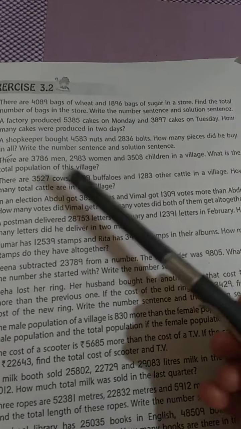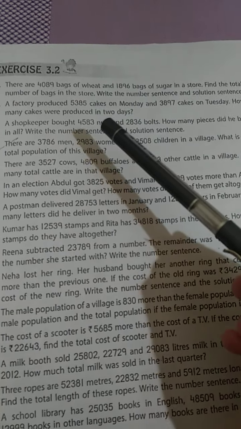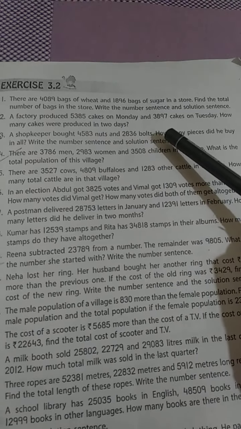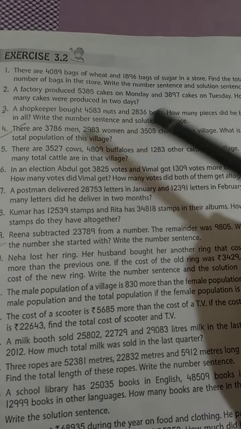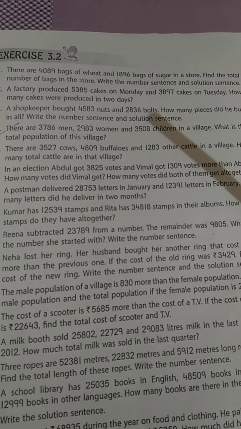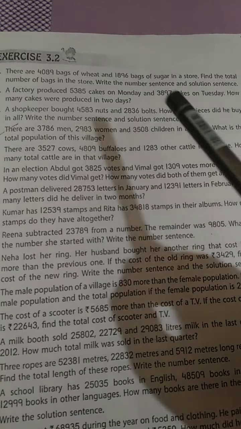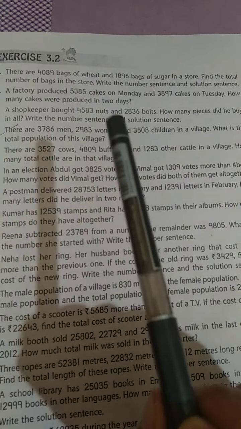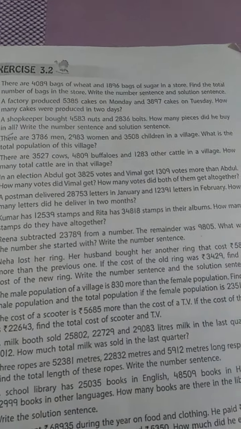Okay. Now question number 2. Question number 2 is: a factory produced 5,385 cakes on Monday and 3,897 cakes on Tuesday. How many cakes were produced in 2 days? So we have to find the total number of cakes. For that, we have to add the cakes produced on Monday and the cakes produced on Tuesday.